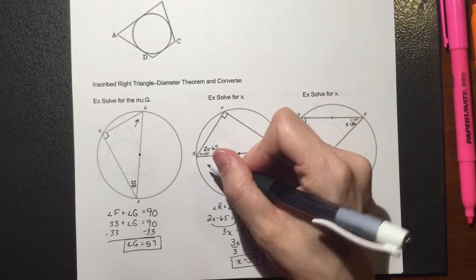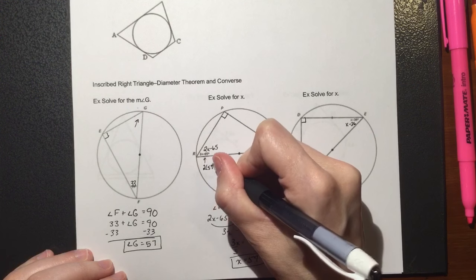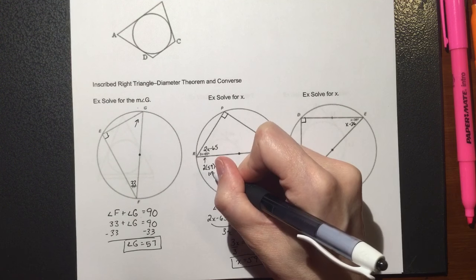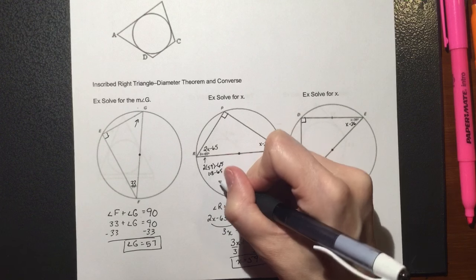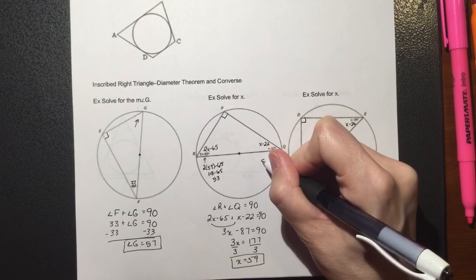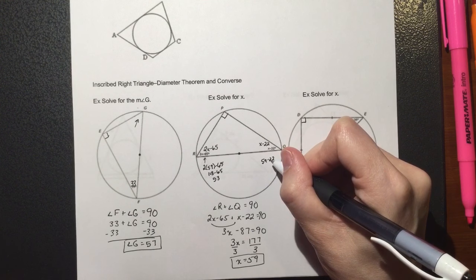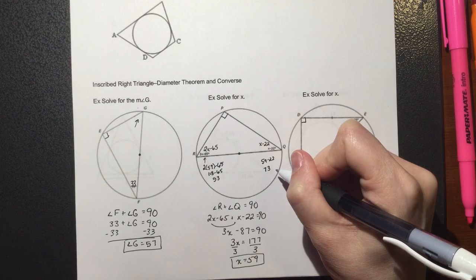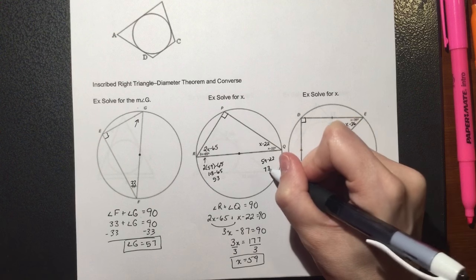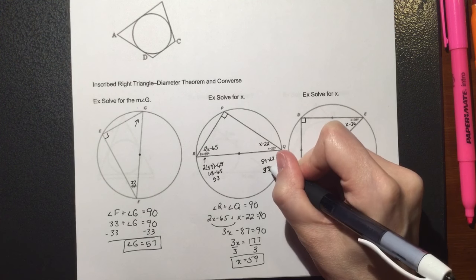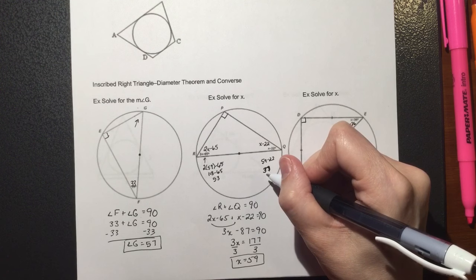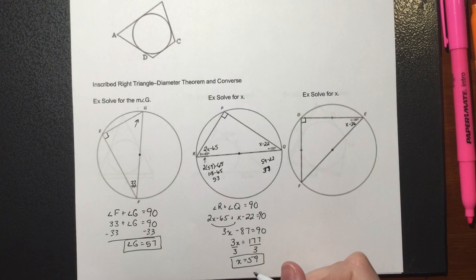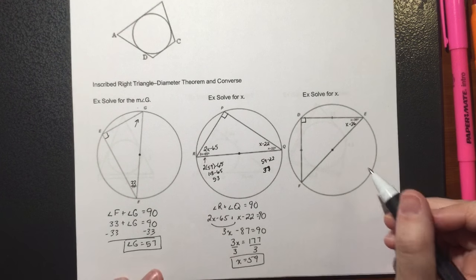And if you want to check, we can check. You would do 2 times 59 minus 65. So 2 times 59 gives us 118 minus 65 is going to give us 53. And then to check this one, 59 minus 22. That gives us 37. So then 37 plus 53, there's our 90 degrees. So that's the way you can check and make sure you've got the right answer for x before you put it in for the answer.